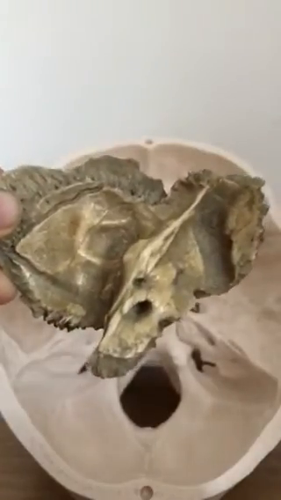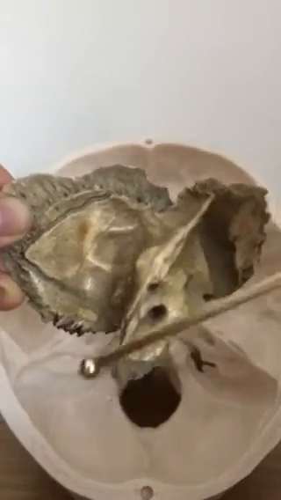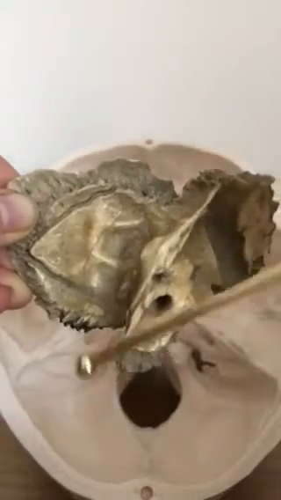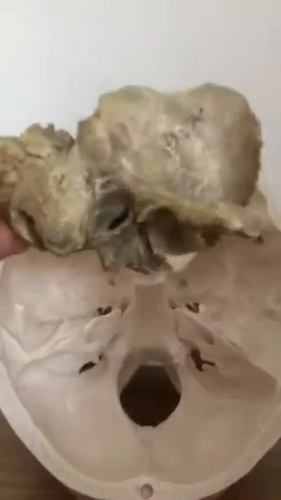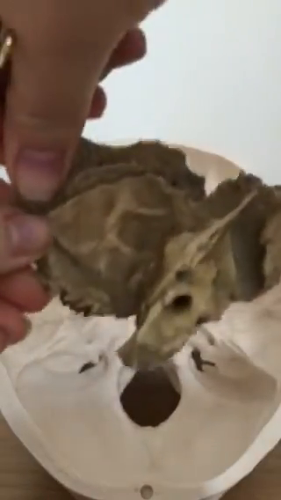So now we're going to speak about the petrous portion of the temporal bone. So this is the part you can see here. You cannot see it from a lateral aspect or a lateral view of the temporal bone. You can only see it from a superior view or an internal view.